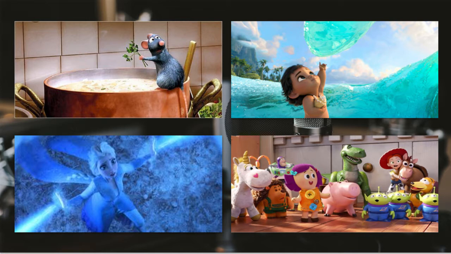So moving on to our next slide here. I wanted to show you some animations, because animation is a huge genre that is heavily dependent on Foley to really bring those movies alive. They rely on those Foley sound effects and those voiceovers to really capture the essence of those characters.